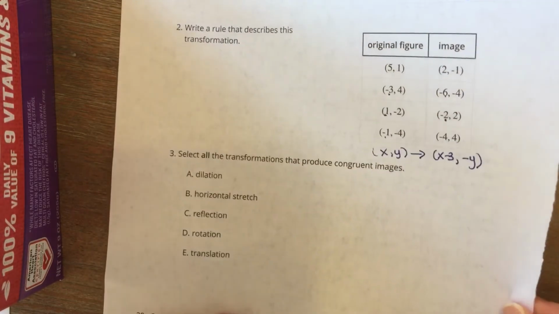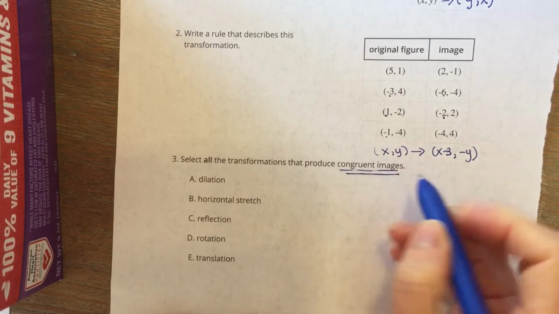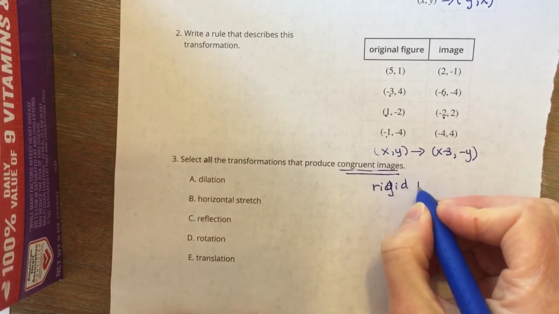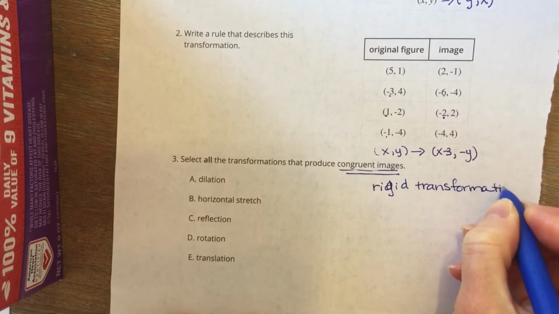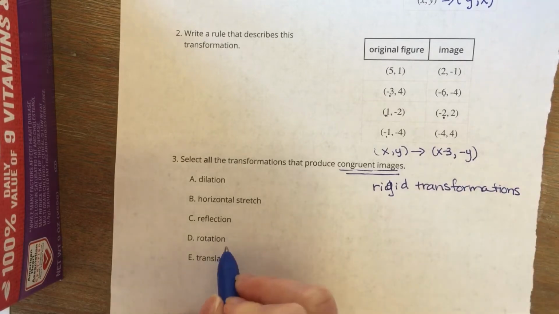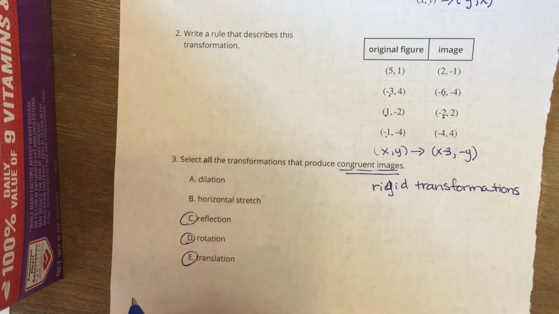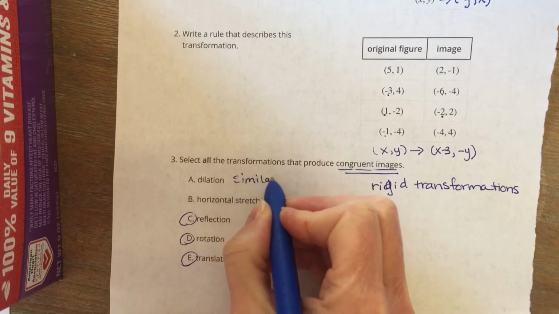Okay, ladies and gentlemen, it says select all transformations that produce congruent images. Those have to be rigid transformations, and we have 3 of them. Rigid transformations are things like a reflection, a rotation, or a translation. A dilation doesn't produce a congruent image. A dilation produces a similar image.